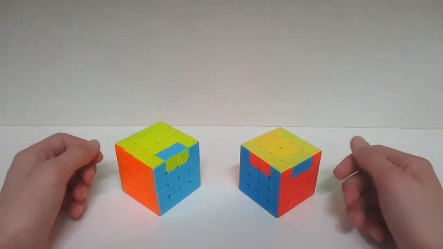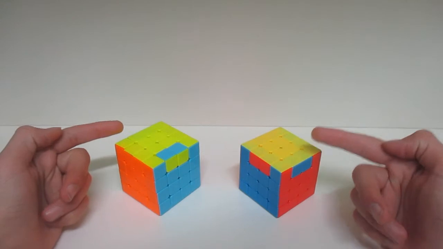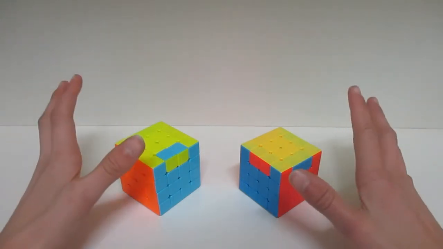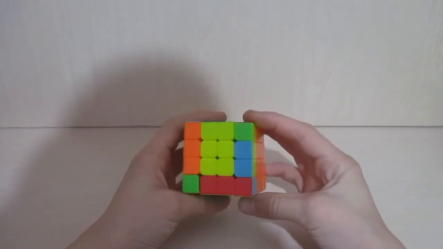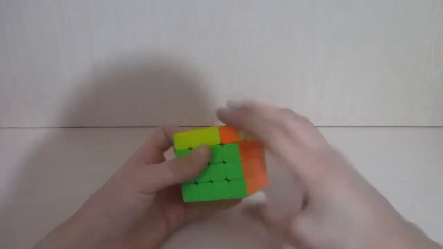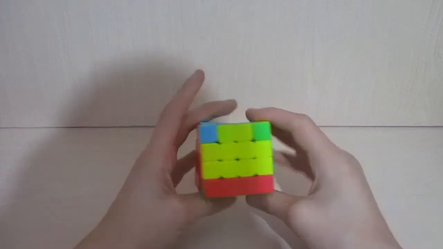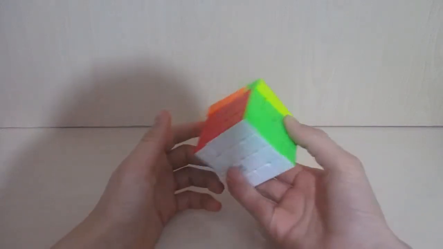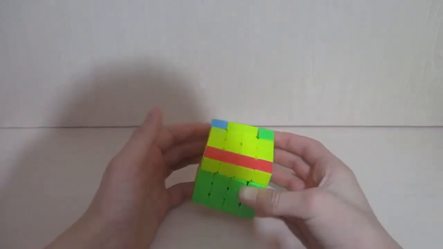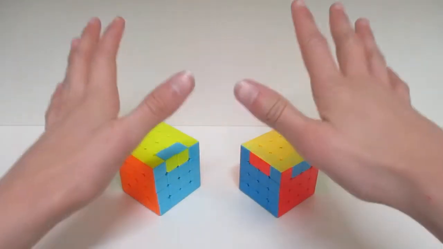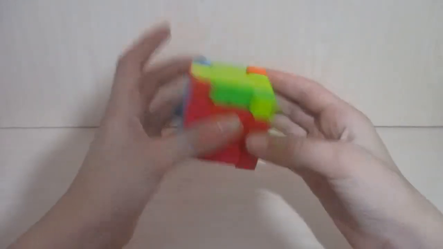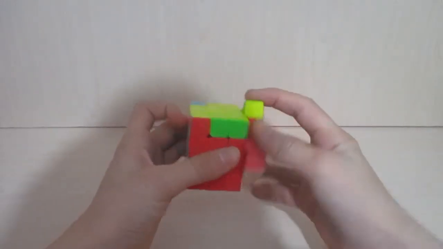So what happened to all of us? We learned how to solve the 4x4, we did the centers and the edges, but then... What? What? That's impossible. And then after we scrambled the cube and solved it again, this happened. Oh, now it's possible.